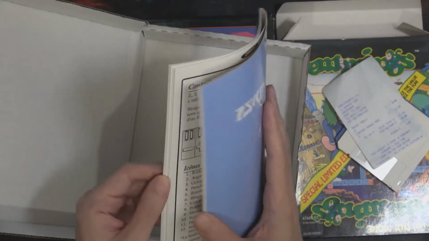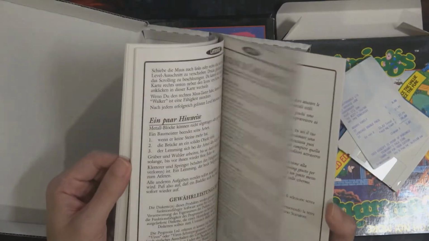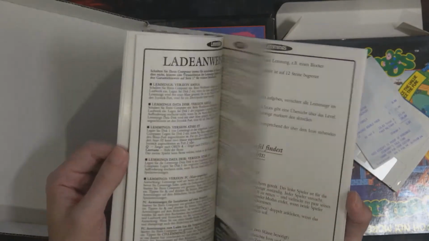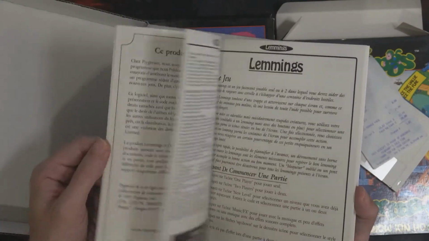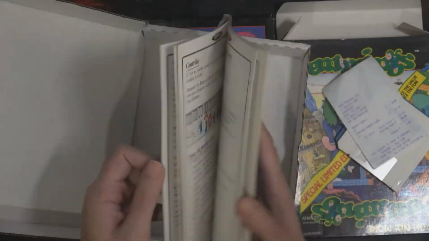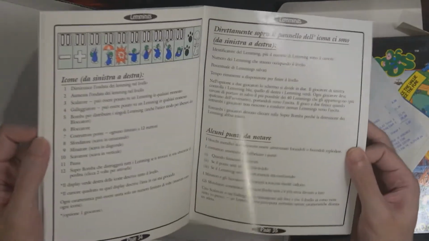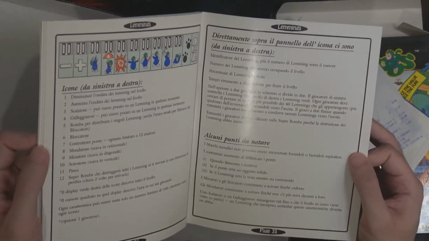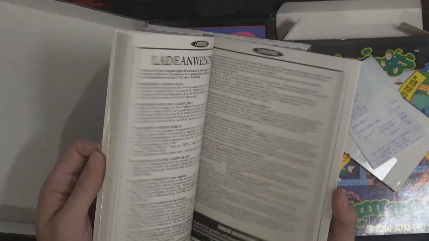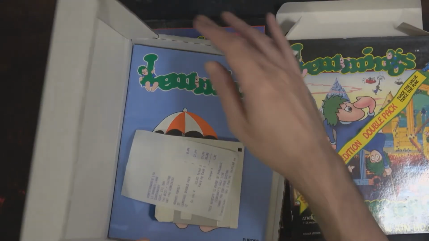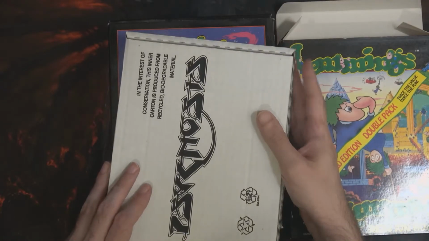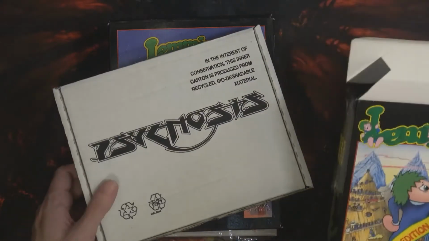There's no manual for the Oh No More because, let's be honest, you don't really need one for that because it plays exactly the same. It's just more levels, really. And there's 35 pages of different languages telling you how to play. So that's that one. I thought that might be an interesting one to pick up. So I'd best get it playing.